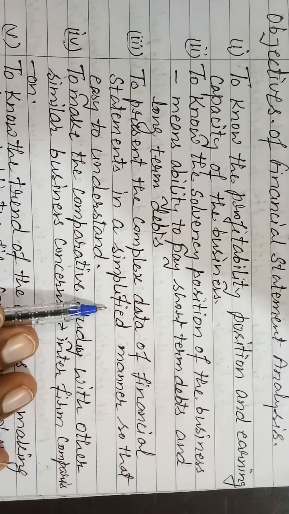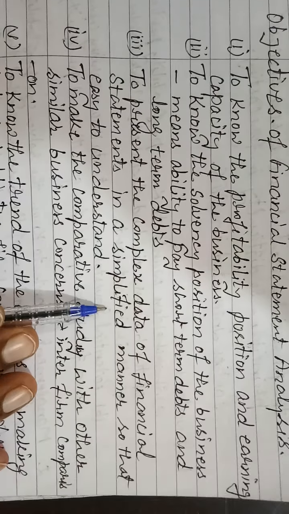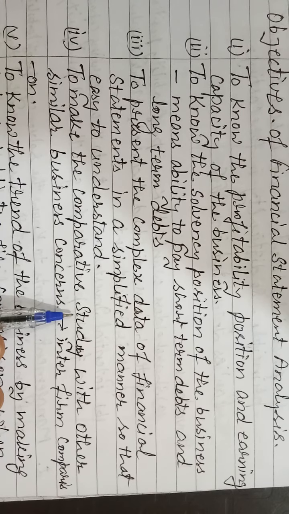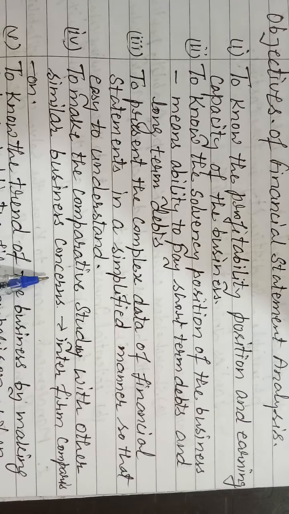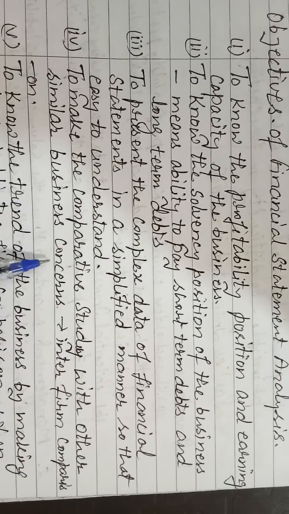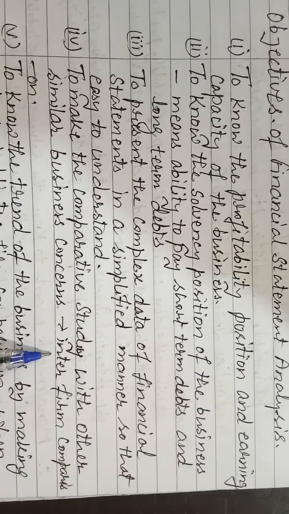While analysis is made, complex data is presented in such an easy way that anybody can easily understand it. Fourth objective of analysis of financial statement is to make the comparative study with other similar business concerns. It is called inter-firm comparison.